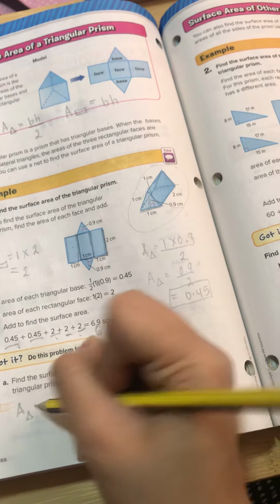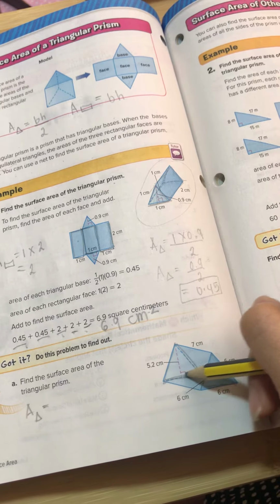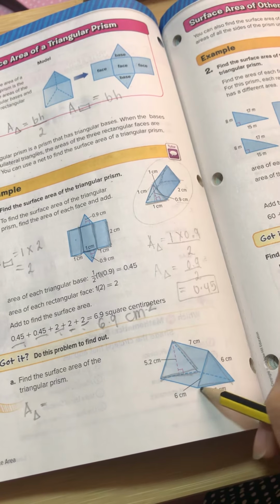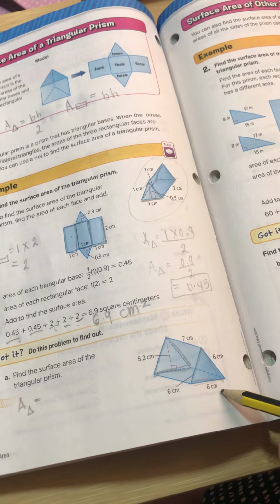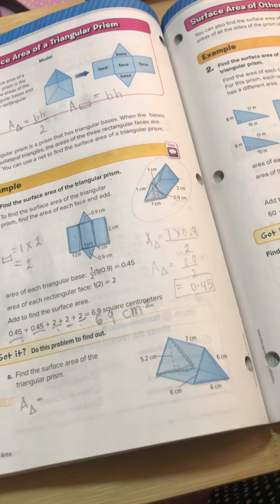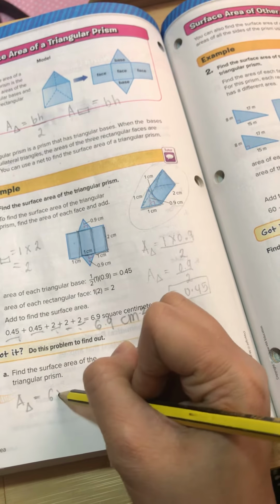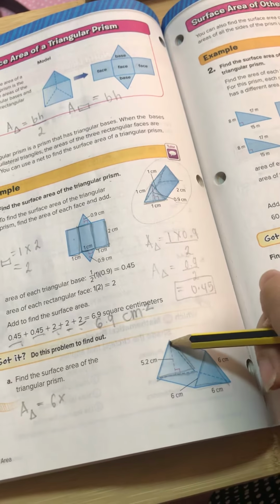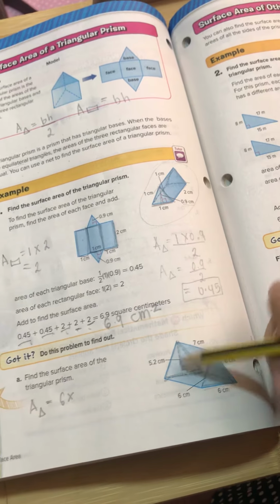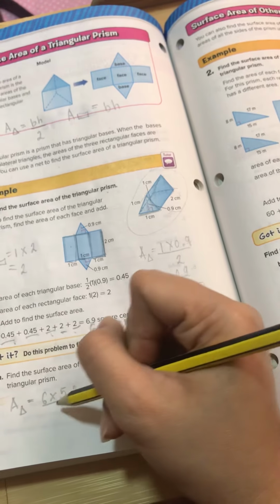Area of a triangle equals, what's the base? This is the base. But the other side is given, which is 6. And we know this side and that side are equal since they are parallel to each other. So we'll write 6 multiplied by the height. This is the height of the triangle, which is 5.2, divided by 2.